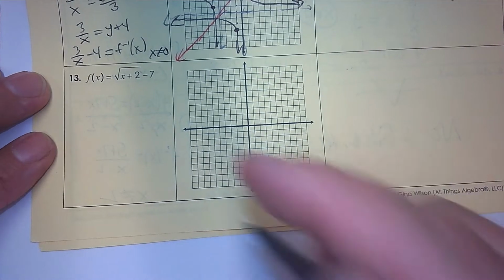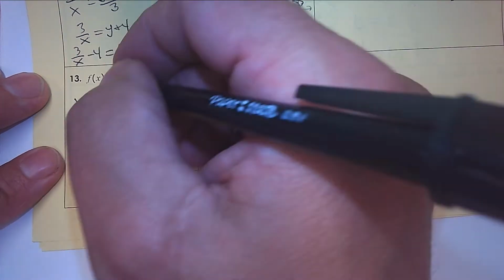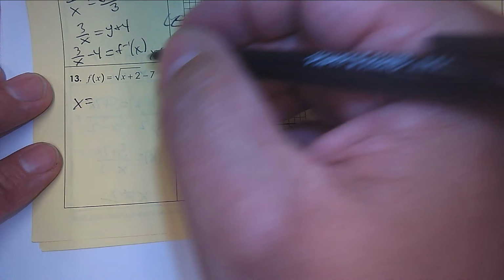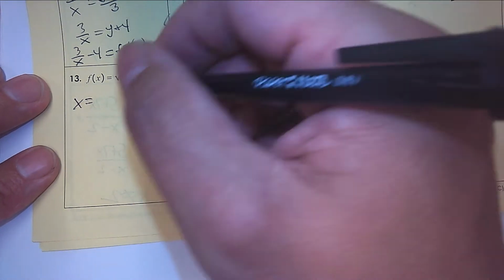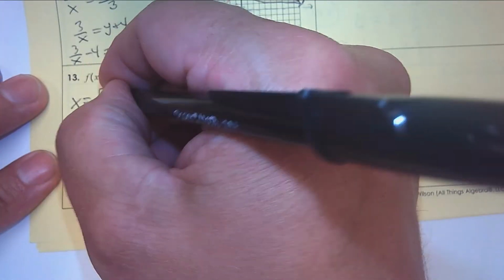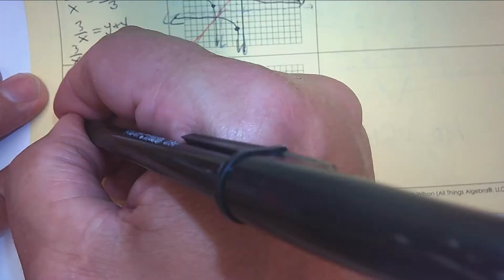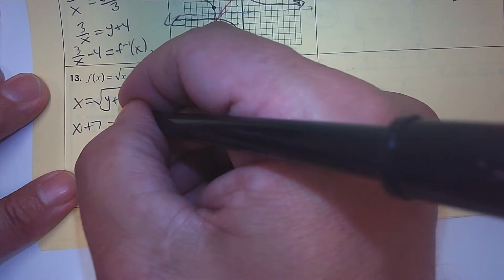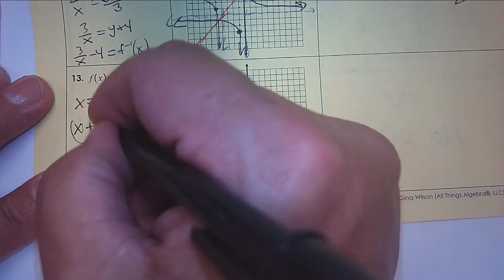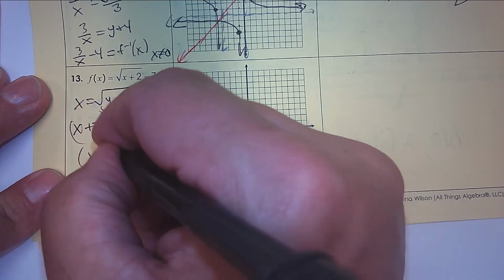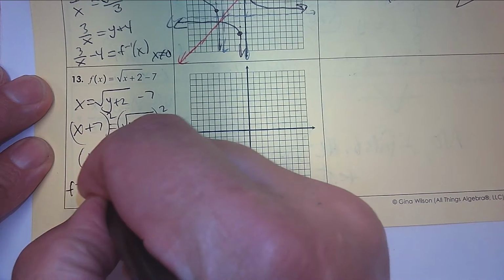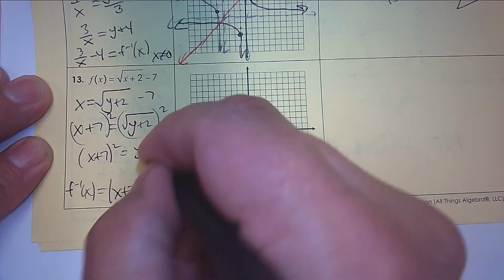So first, do you know how to find this? So the square root does have an inverse. The square doesn't. So we're going to write this like this. We're going to add 7. Then we're going to square both sides. We're just going to leave it like that. We're not going to expand it. So x plus 7 squared. And then the last step to find the inverse is we're going to subtract 2.